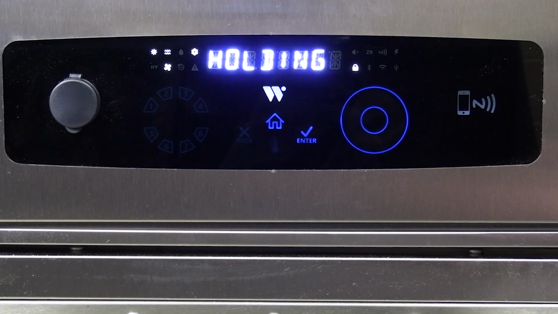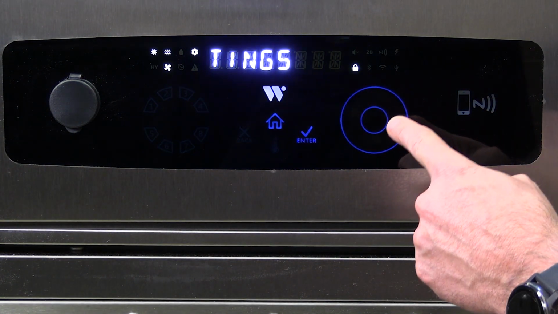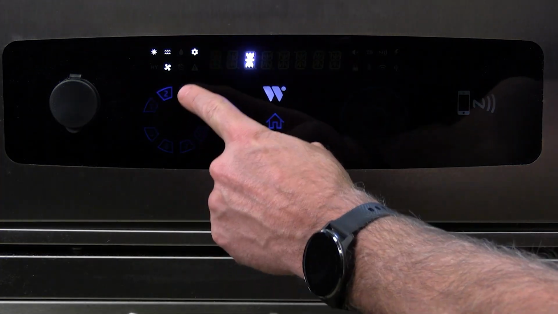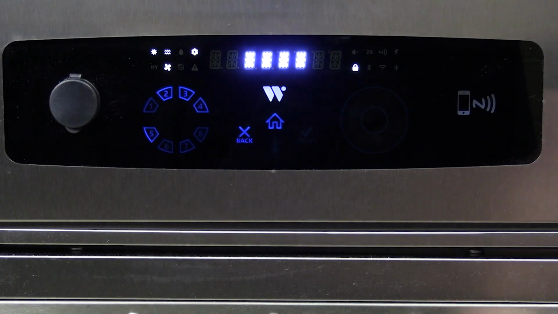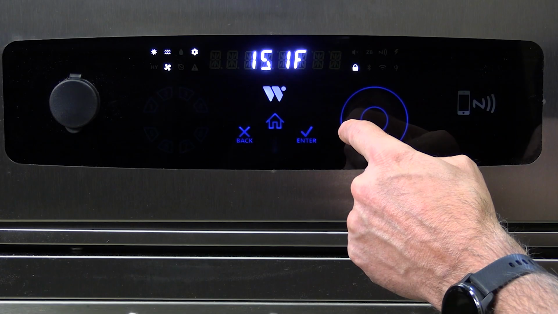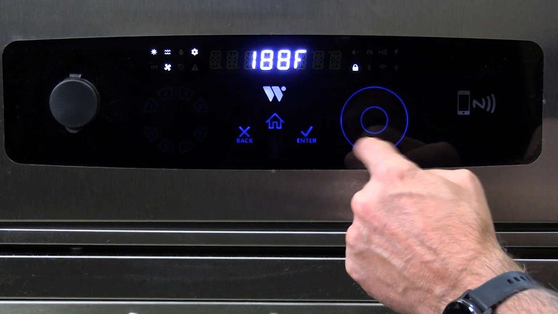Tracing the navigation wheel in a clockwise motion, program holding settings will be displayed. Press Enter. The controller will now ask for the security code. Vapor temperature will be displayed, then the current setting. Using the navigation wheel, set your desired vapor temperature.